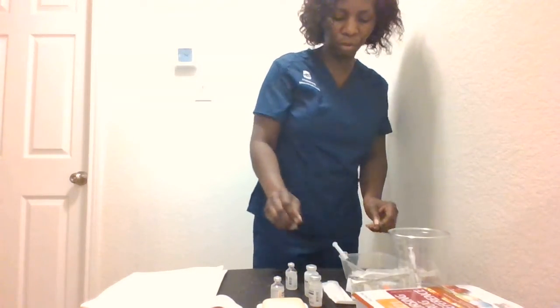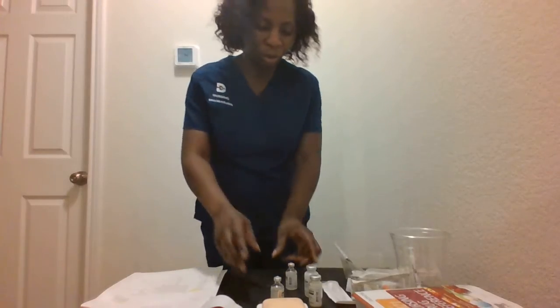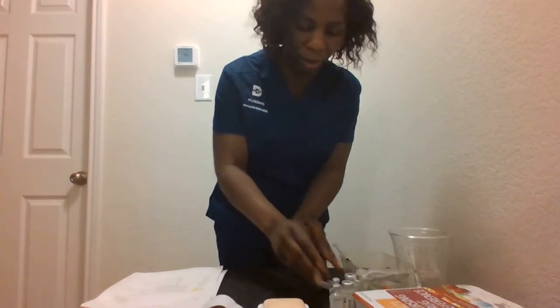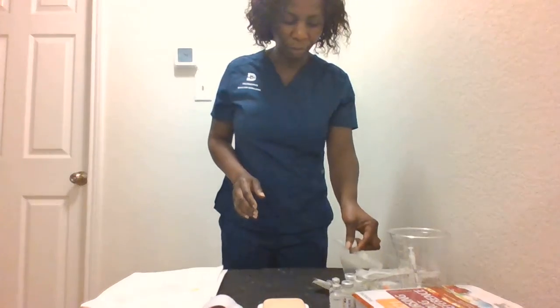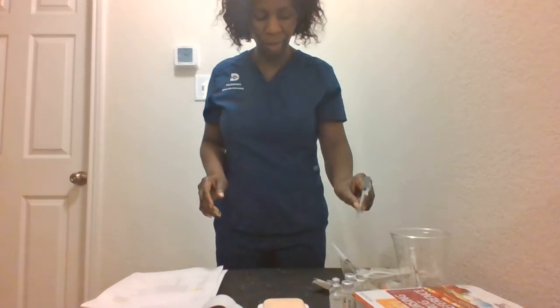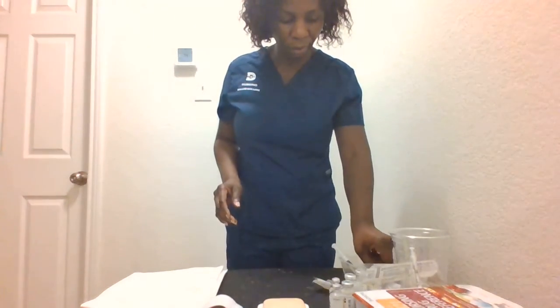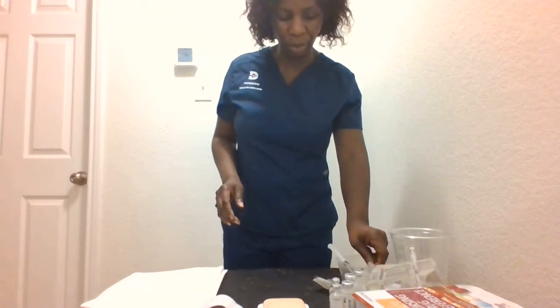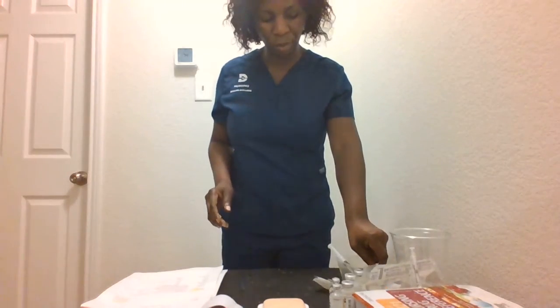Then I've been able to prepare my medication. I'll set all these aside. Now I've been able to prepare my medication. I have the ceftriaxone, I have the PPD, and I have the insulin, which I've prepared. So I have the three right here.